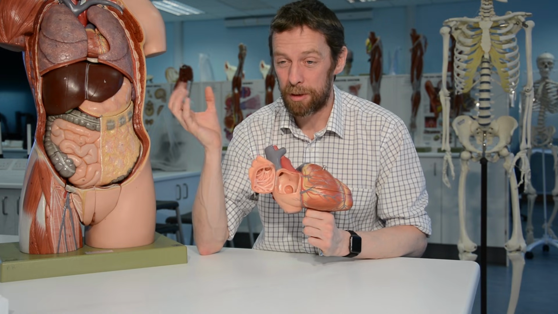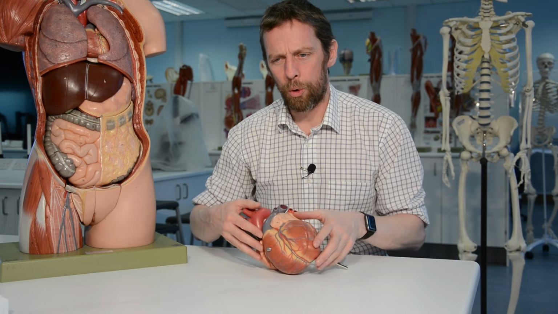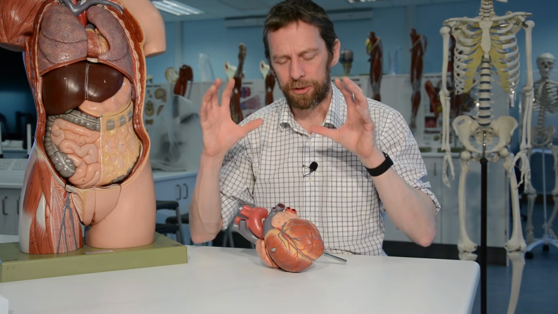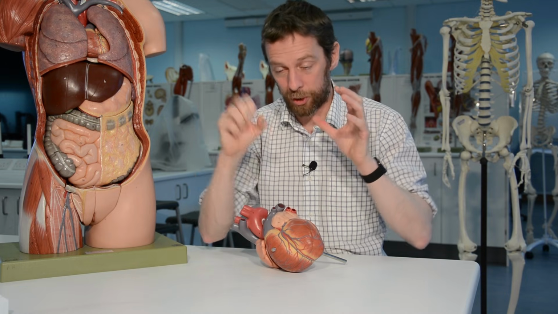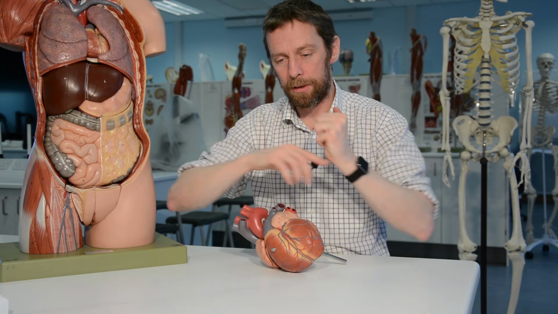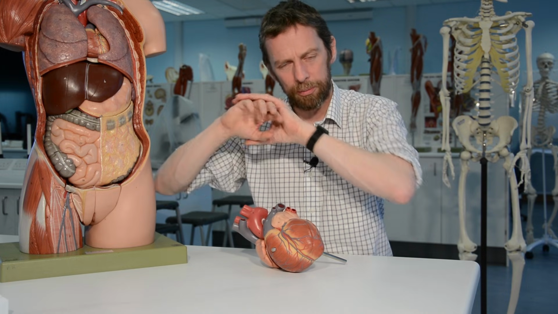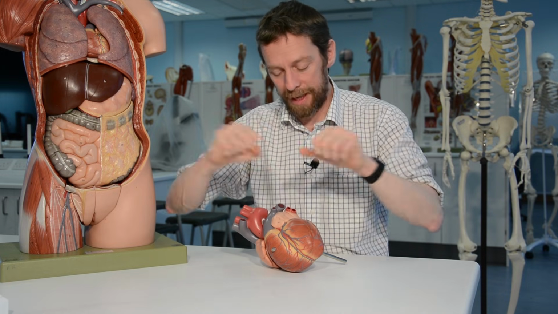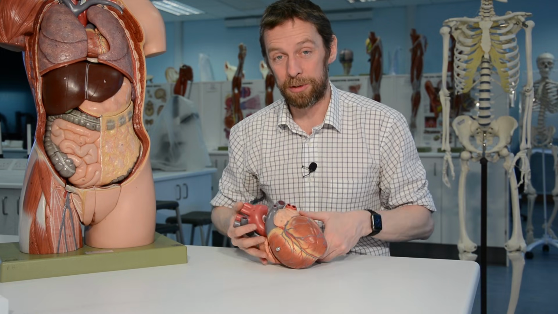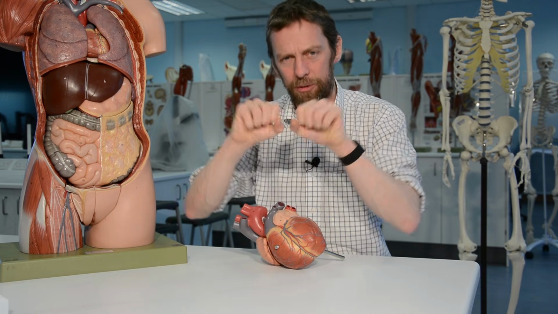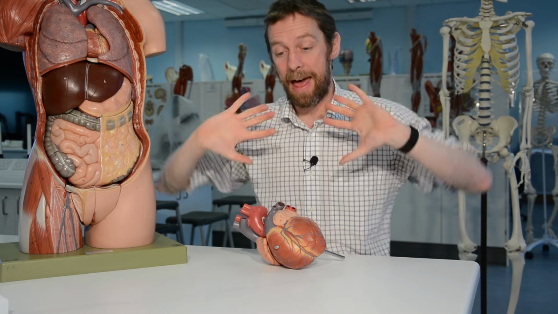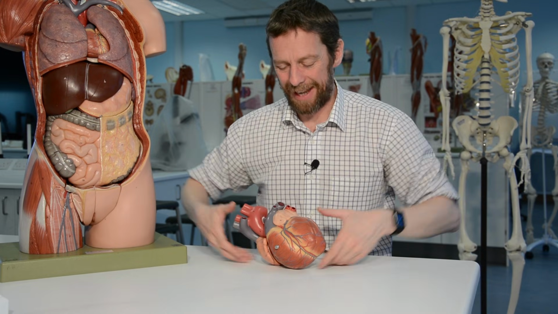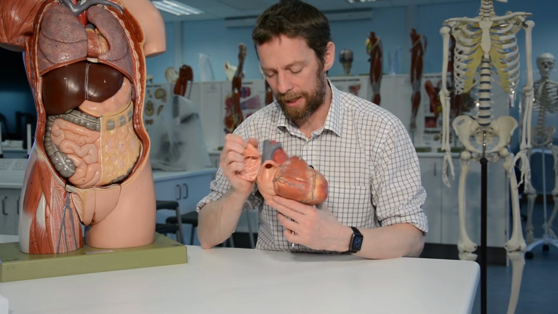Now, the SA node then triggers an electrical impulse, and that electrical impulse will cause the cardiac muscle of the atrium to contract, and that wave of impulse will spread through the muscular wall of the atrium. It'll spread from the right atrium to the left atrium, so both the right and left atria will contract together as that electrical impulse travels through the muscle of the atria.